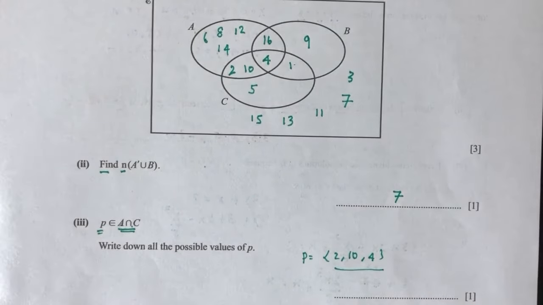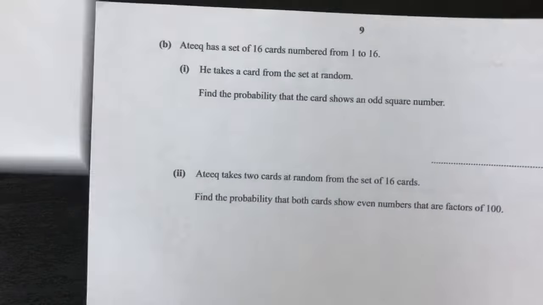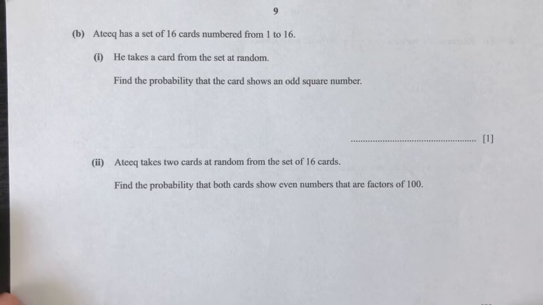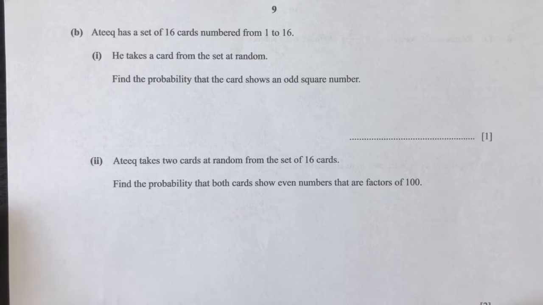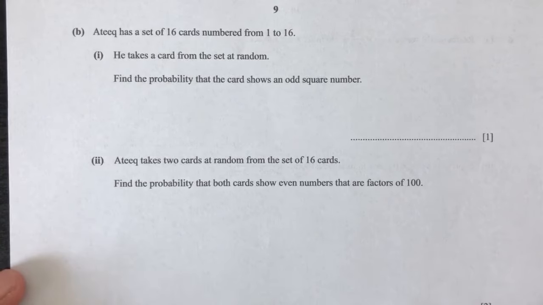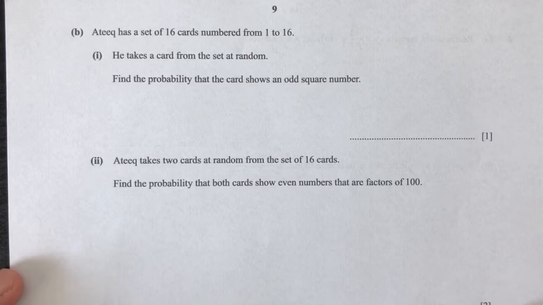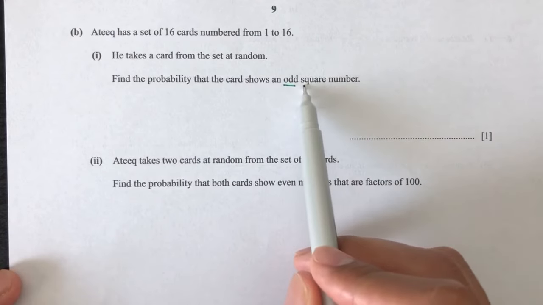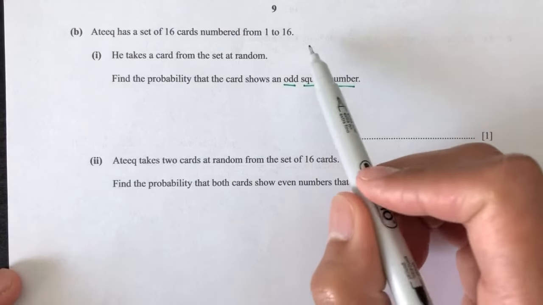Okay, so now let's move on to part B. Atik has a set of 16 cards numbered from 1 to 16. Part 1, he takes a card from the set at random. Find the probability that the card shows an odd square number. So let's find out.